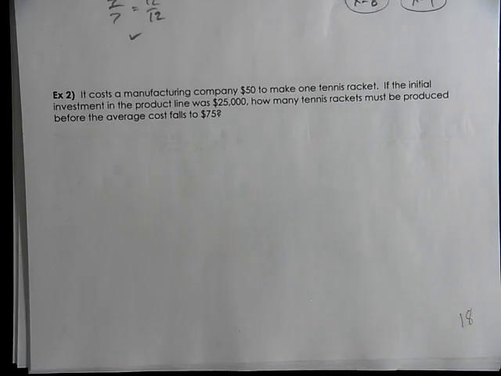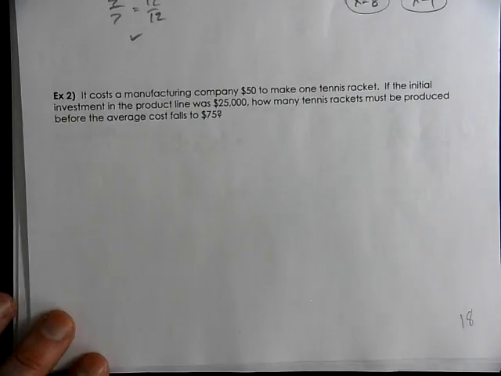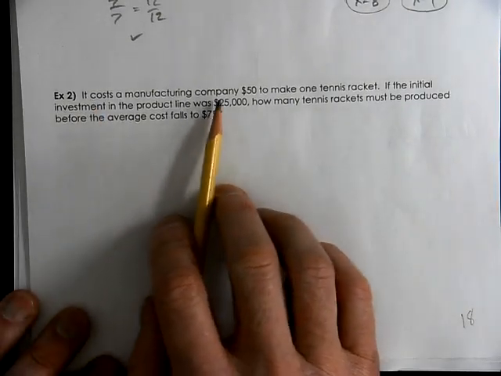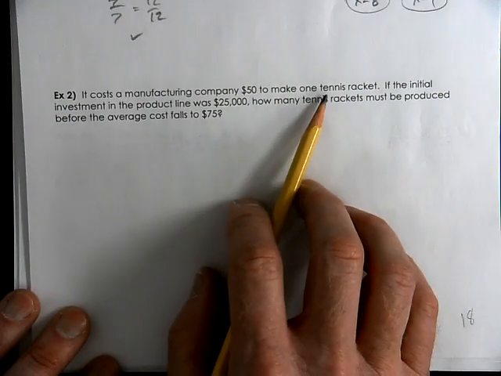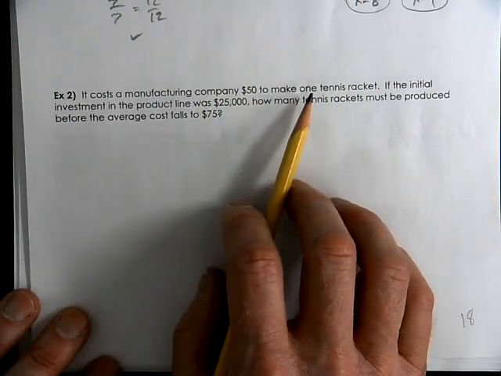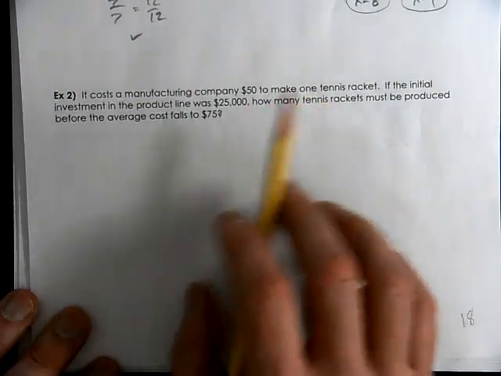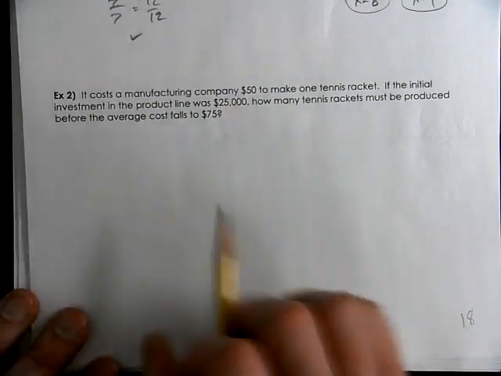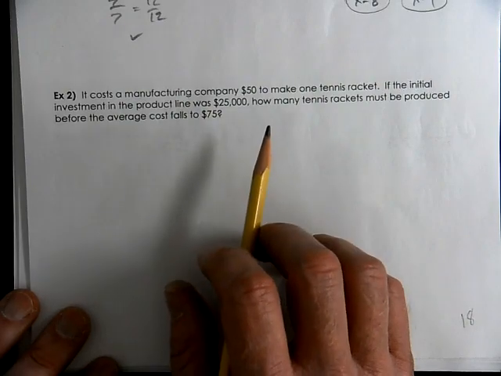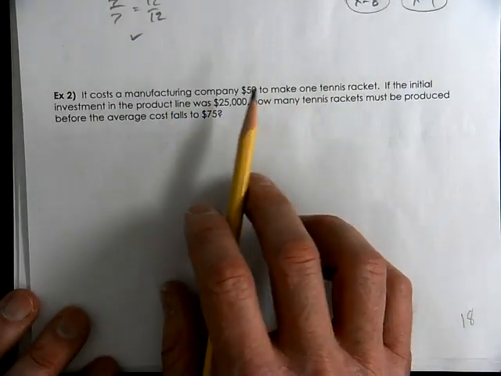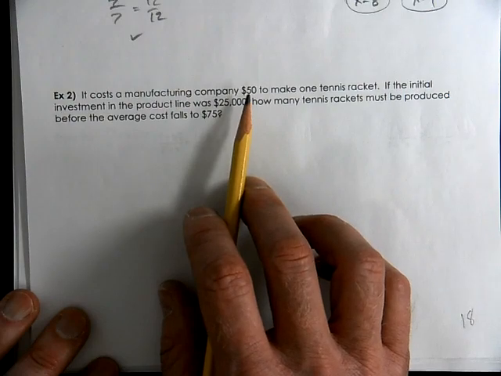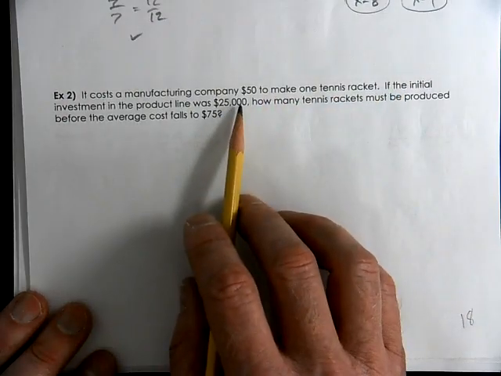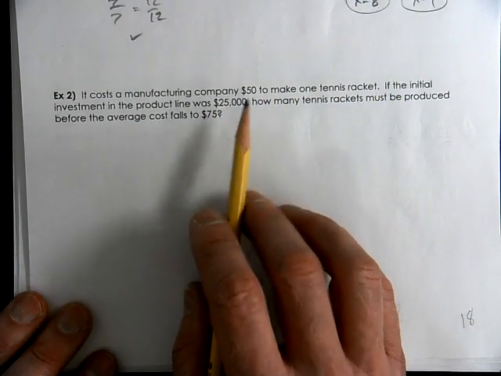Our last question. It costs a manufacturer $50 to make a tennis racket. So I like to think about that as all the supplies. The string, the strapping, the tension wire that goes in between to have the ball actually hit the tennis racket. All that individually costs money. It's about $50 for every racket. Now, what's going to turn it into and tighten it down and all that type of stuff, that's the $25,000 machine that you have.